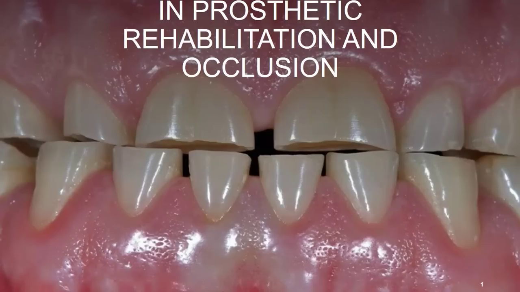Bismillah ar-Rahman ar-Rahim. We're beginning with today's lecture, and it was about current topics in prosthodontics, especially in rehabilitation and occlusion adjustments. Okay, so today's presentation was a beautiful presentation presented by Dr. Majd, and I have multiple comments on it.